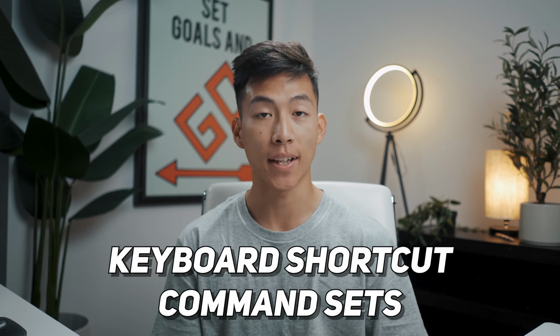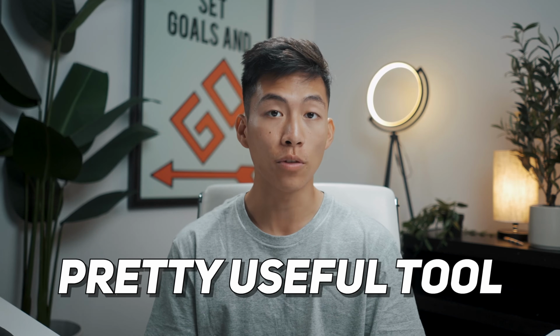In this video, I'm going to talk about how to create keyboard shortcut command sets in Final Cut Pro, and more importantly, how you can export and import them into your program. This is a pretty useful tool for being able to save your keyboard shortcuts through a file, and it also makes it really easy to send it to others. So yeah, I'm going to be going over everything that you need to know about the keyboard shortcuts menu so that you guys can also follow along while watching the video.